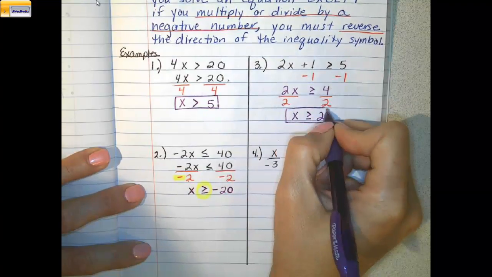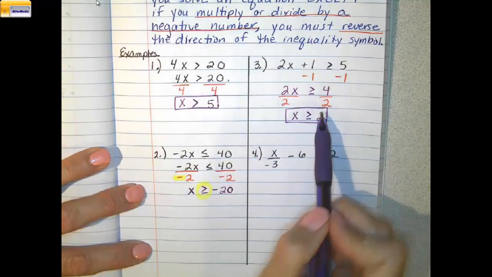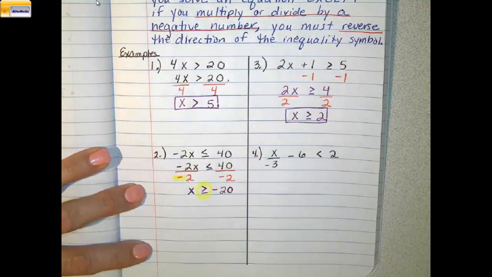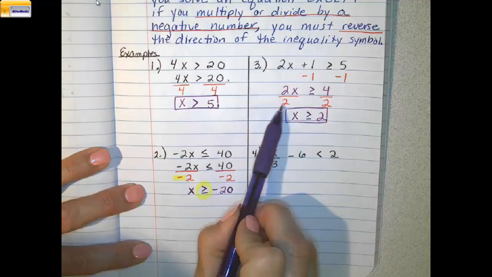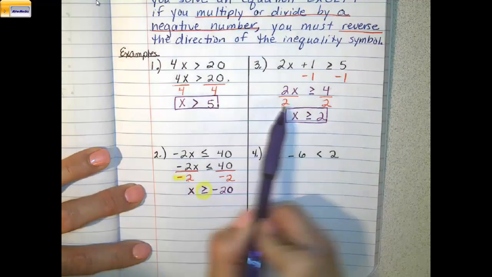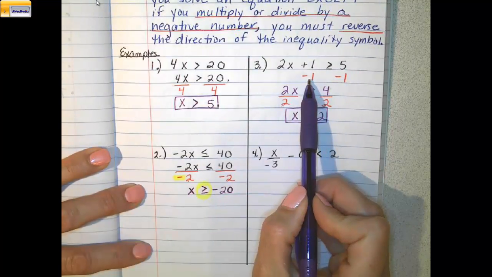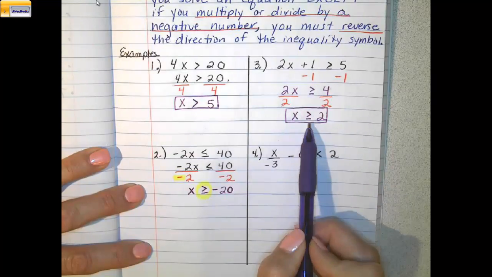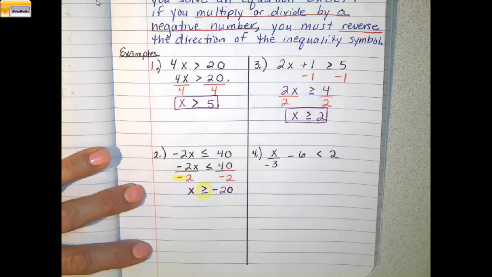Remember to always ask yourself, at any point, did I multiply or divide by a negative number? And I did not. I divided by a positive 2. I subtracted. I used a negative 1 up here, but that was not multiply or divide, so that does not have any impact on my symbol.